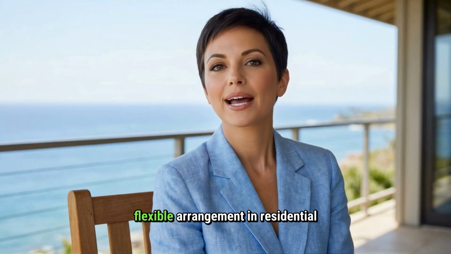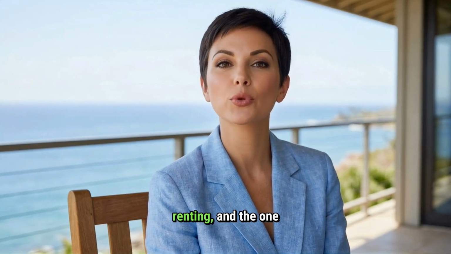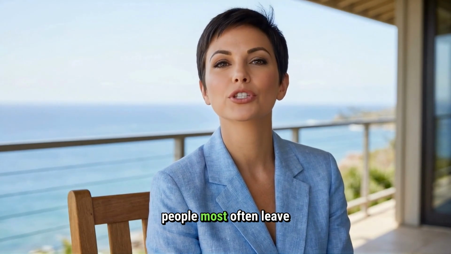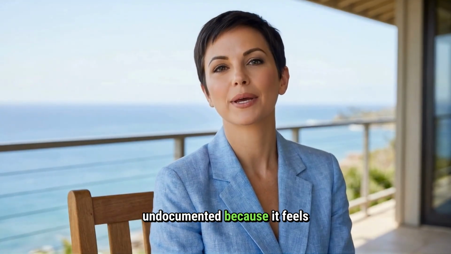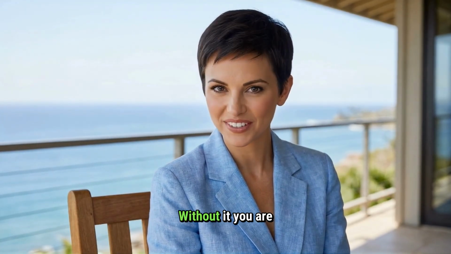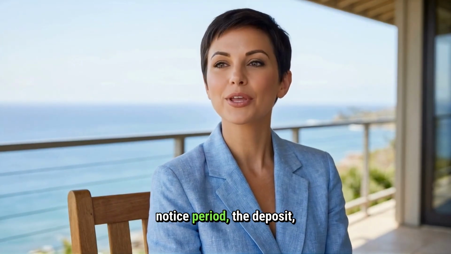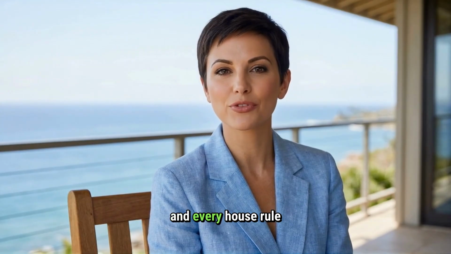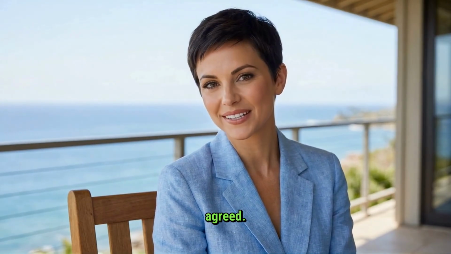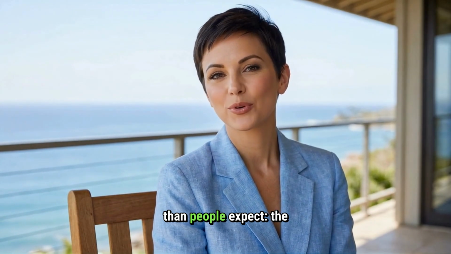It is the most flexible arrangement in residential renting, and the one people most often leave undocumented because it feels informal. Without it, you are relying on default rules and memory for the notice period, the deposit, and every house rule you thought you had agreed. And this matters more than people expect.